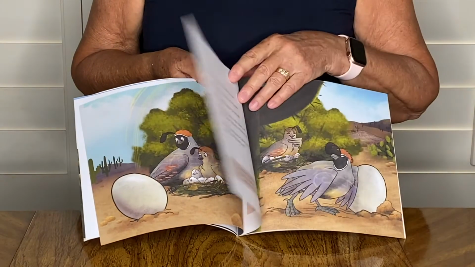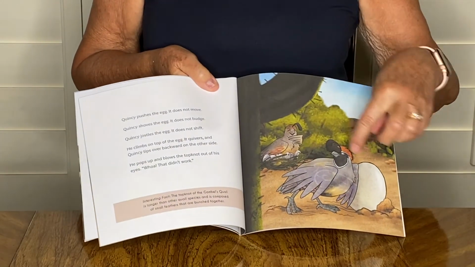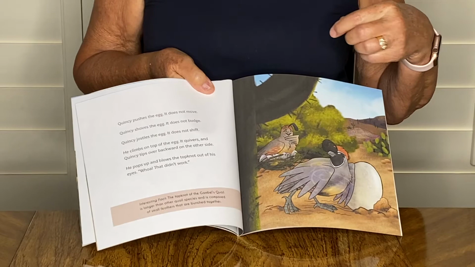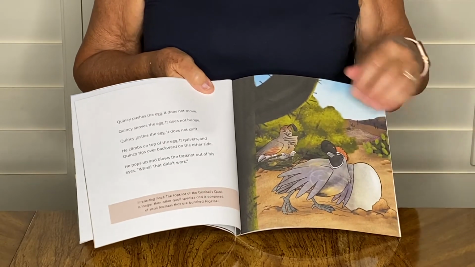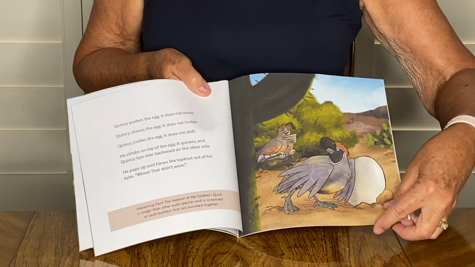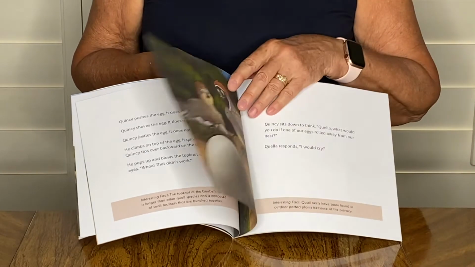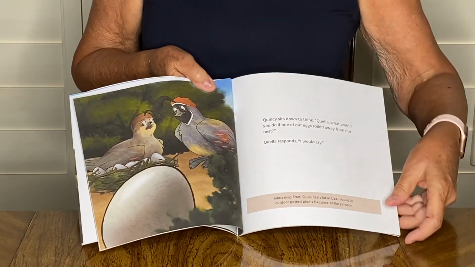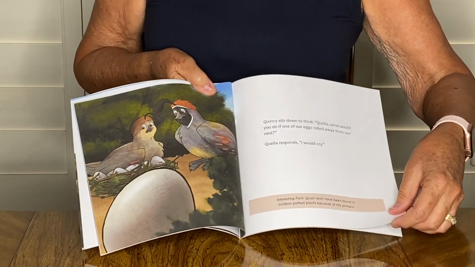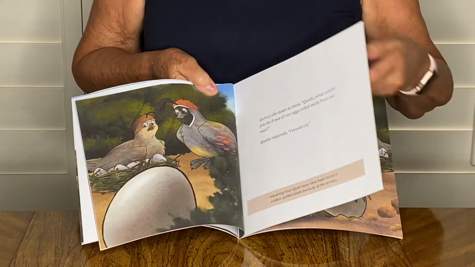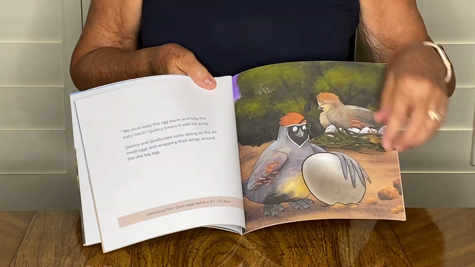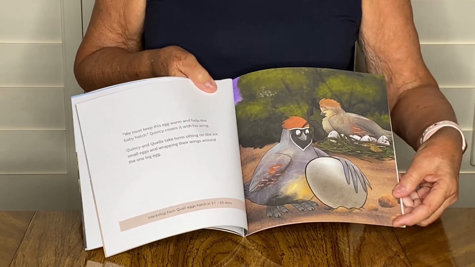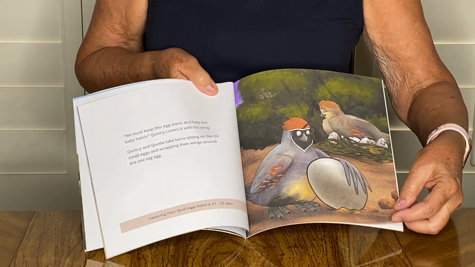Quincy really doesn't want the egg there because he doesn't want it to bother their own eggs, so he tries to move it. Unfortunately, that does not work, and so he's wondering what to do with this big mysterious egg. So he decides, we will keep this egg warm because we want to see the baby hatch.